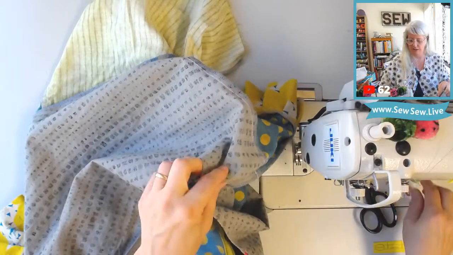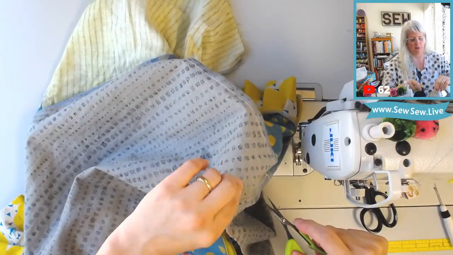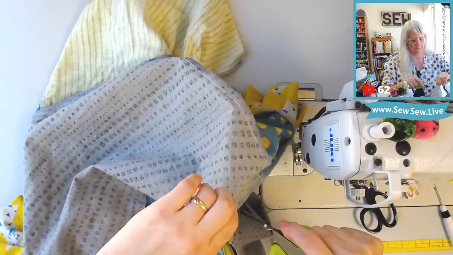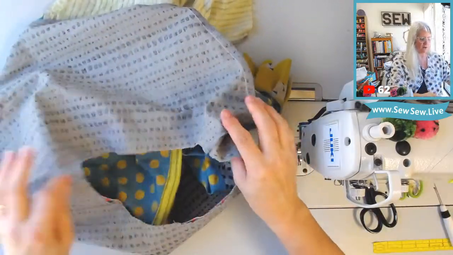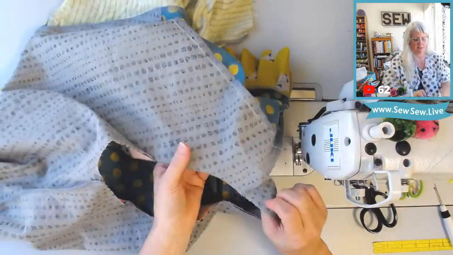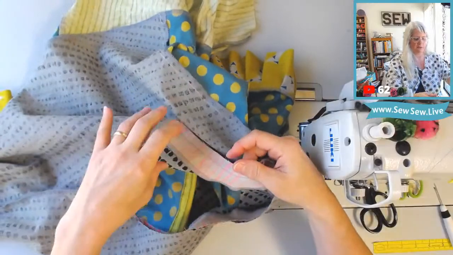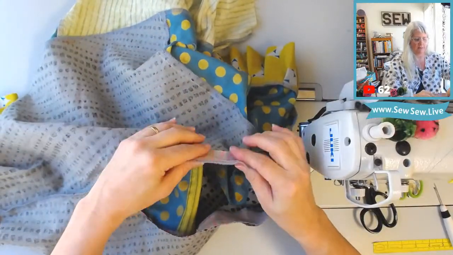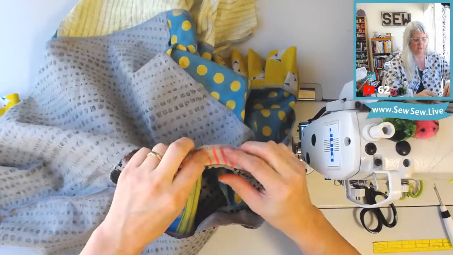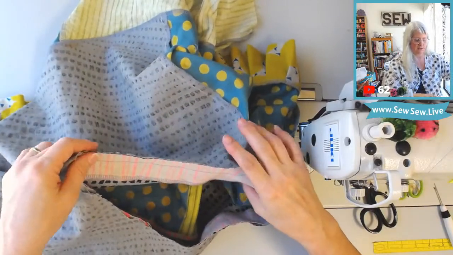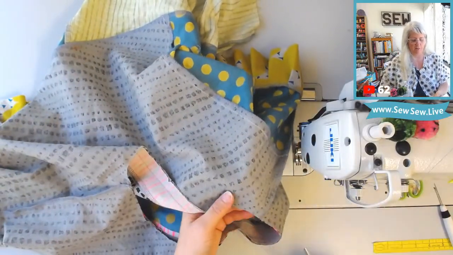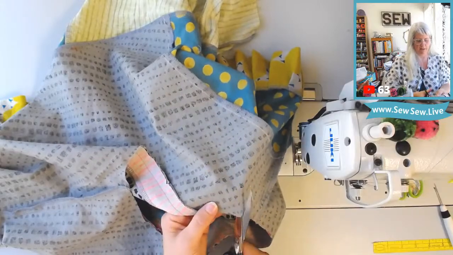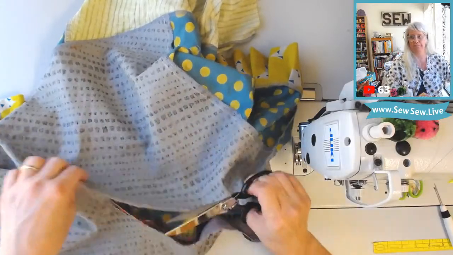I have this long thread here. I don't know what this is. I think it's from when I changed my bobbin. All right, so I've attached my facing right sides together. It's a really wide seam allowance, and this is kind of why I'm saying I'm going to stitch it down, because this is a really narrow facing. It's almost like a binding without being a binding. So I'm going to clip into my neck here.